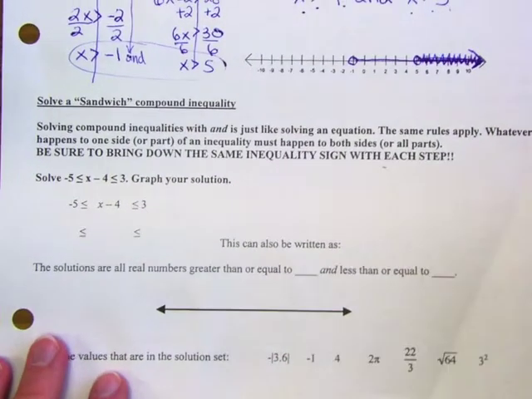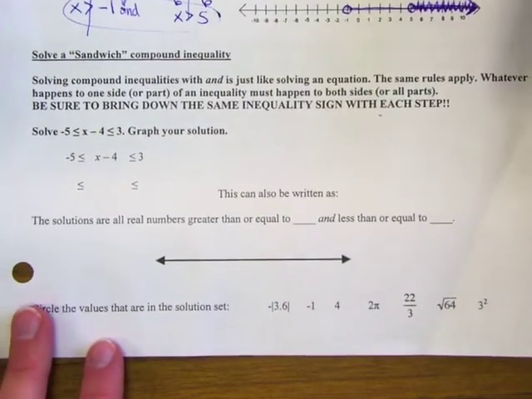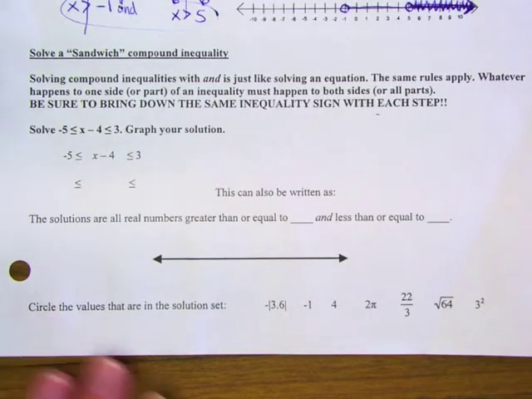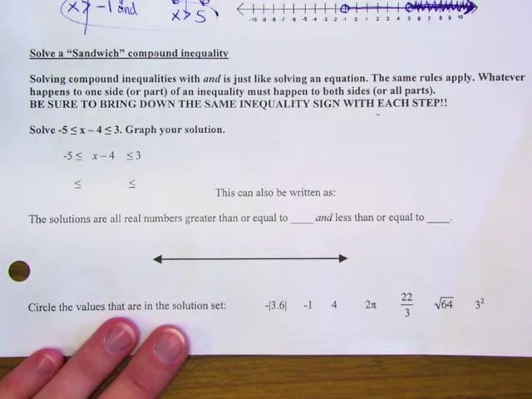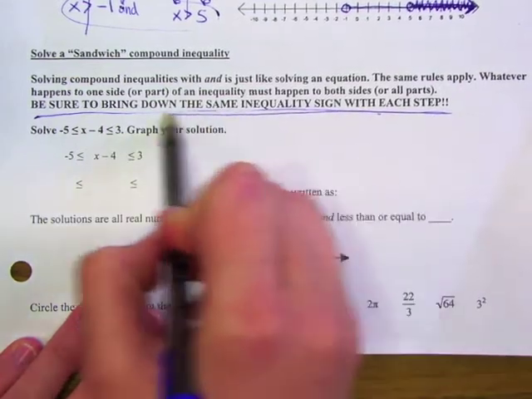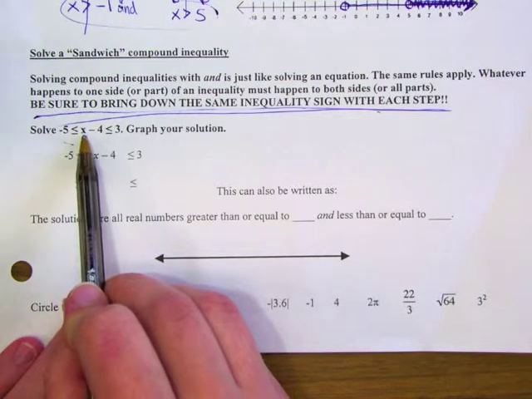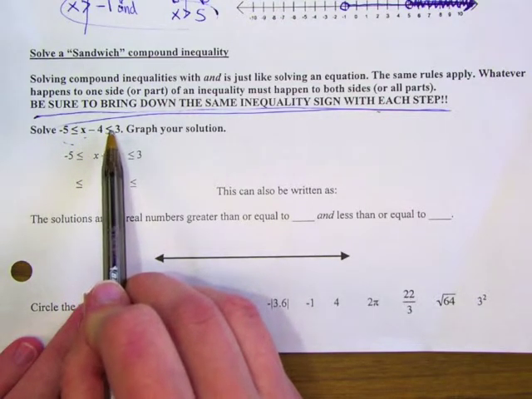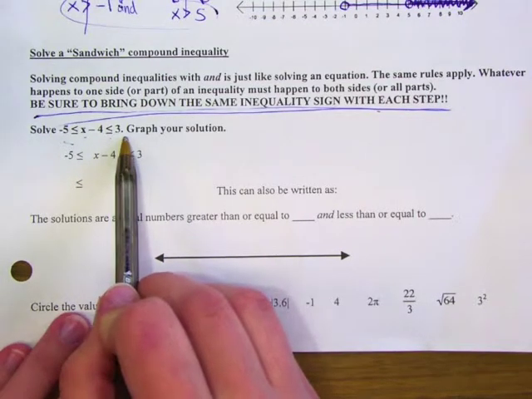Okay, now we're going to continue solving compound inequalities, but this time we're going to solve sandwich compound inequalities. Just like when we solve an equation, when I solve a compound inequality, whatever I do to one side, I must do to the other side. And I also want to make sure I bring the sign down, just like we usually do. So in this example, I have -5 is less than or equal to x minus 4, which is less than or equal to 3.